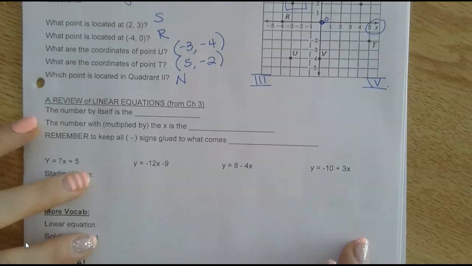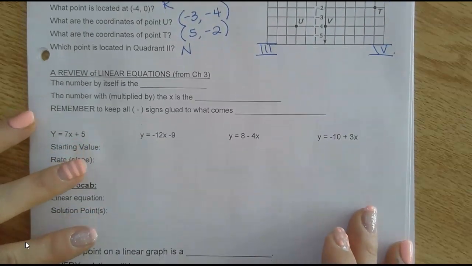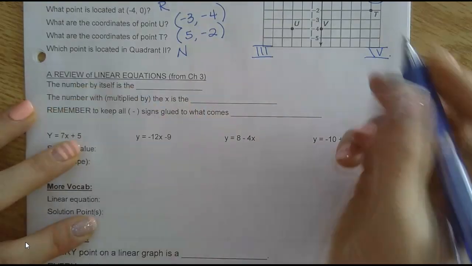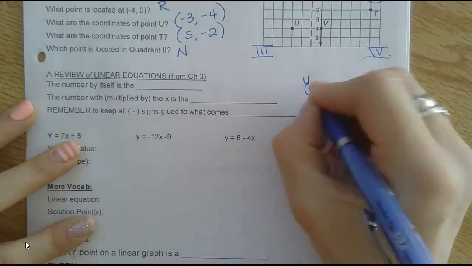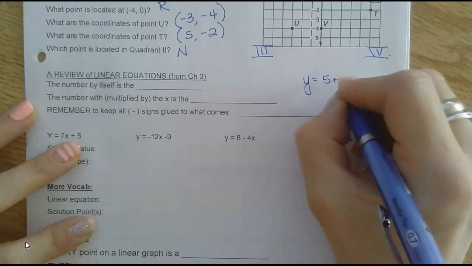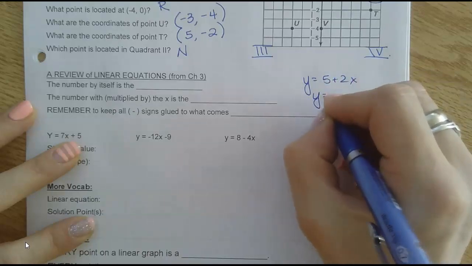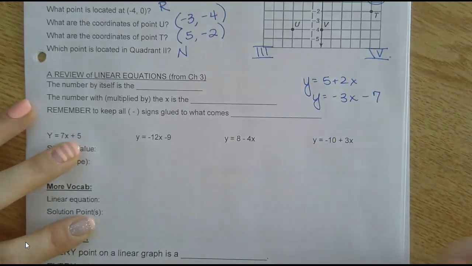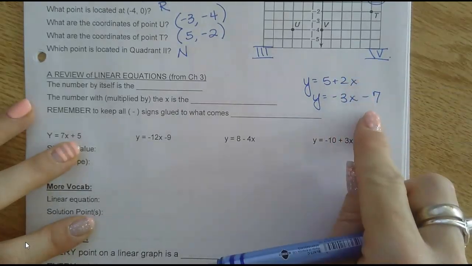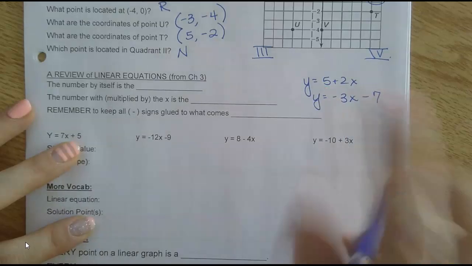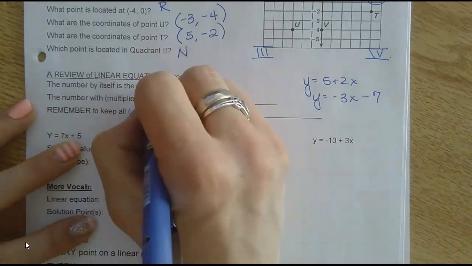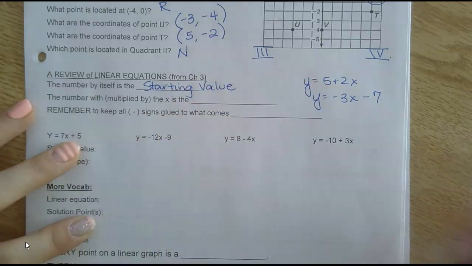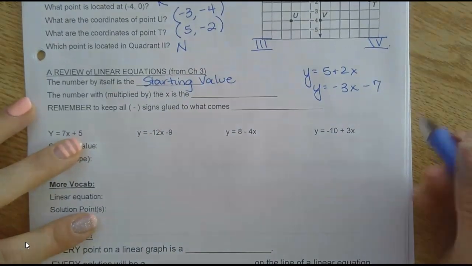Okay, we've already learned a lot about linear equations in chapter 3 earlier in the year. In a linear equation, we had examples like this: y = 5 + 2x, or y = -3x - 7. And we talked about earlier this year how the number by itself is the starting value. That's something we already used and talked about.